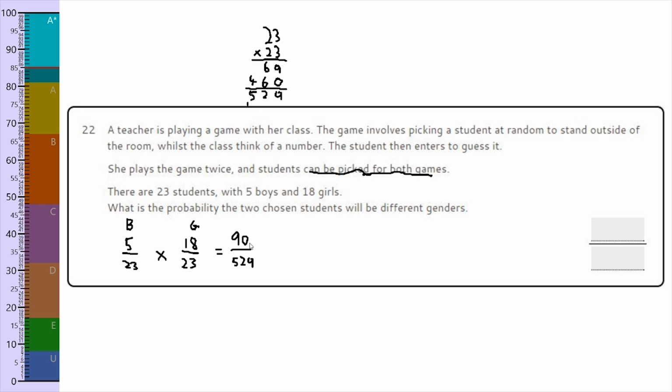Now you might think, yay, I finished. Well, you've sort of got all but maybe 1 or 2 of the marks. It does say different genders. Yes, boy and girl are different genders, but we've missed out girl and boy. Okay, you need to make sure you have both situations covered.